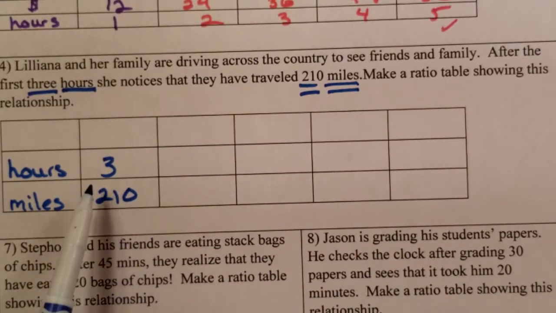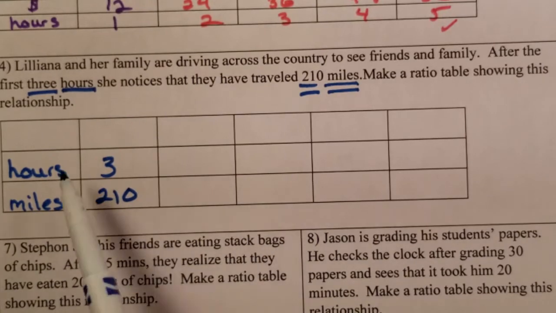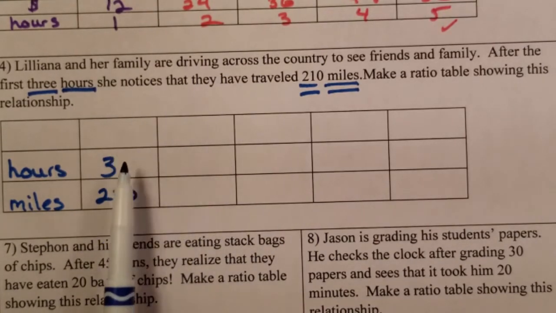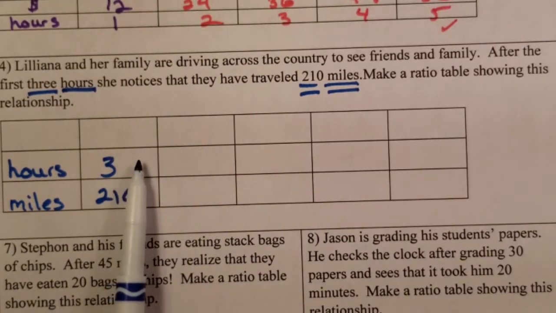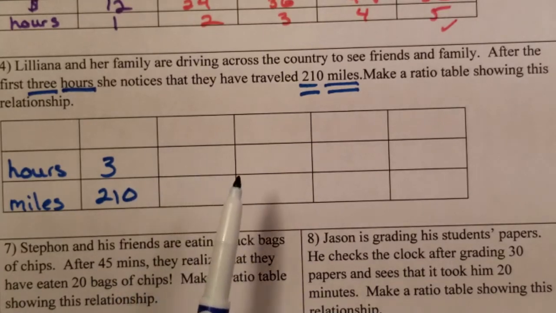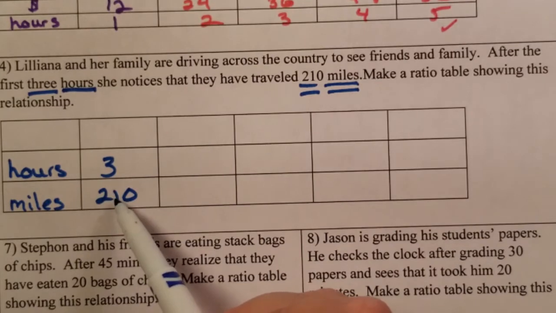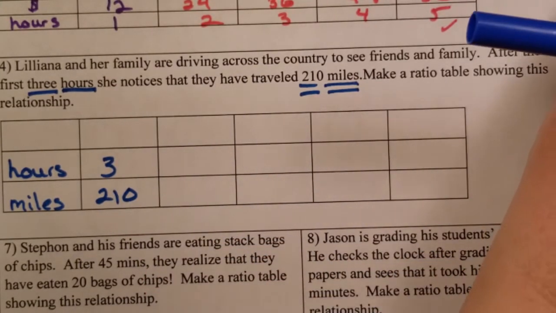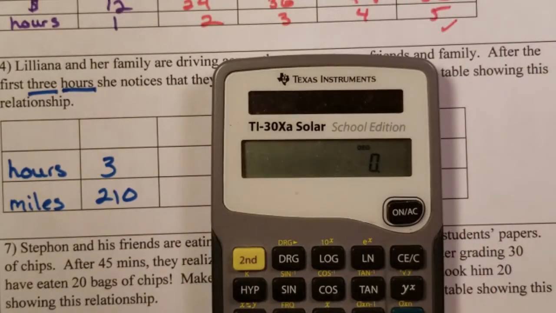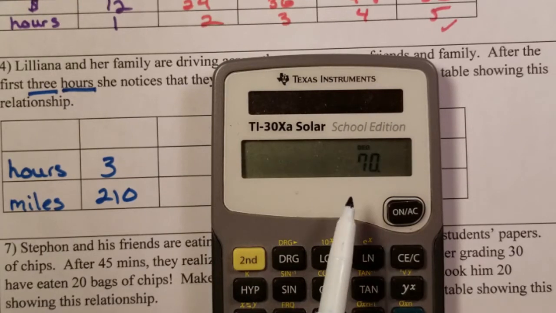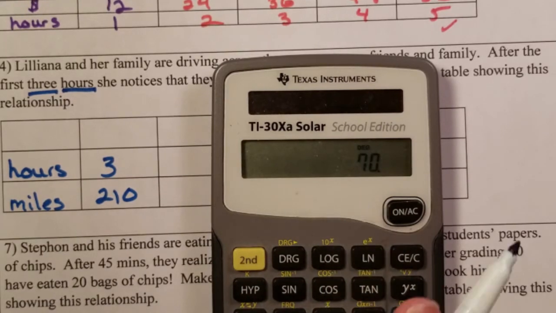So we look at this and say, can we simplify this? We know that 3 goes into 21, so 3 is going to go into 210. Whether you do it in your head or on your calculator, 210 divided by 3 is going to give you 70.